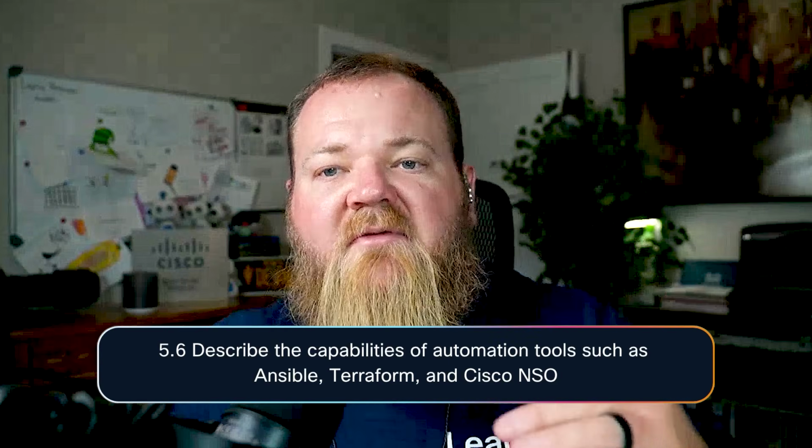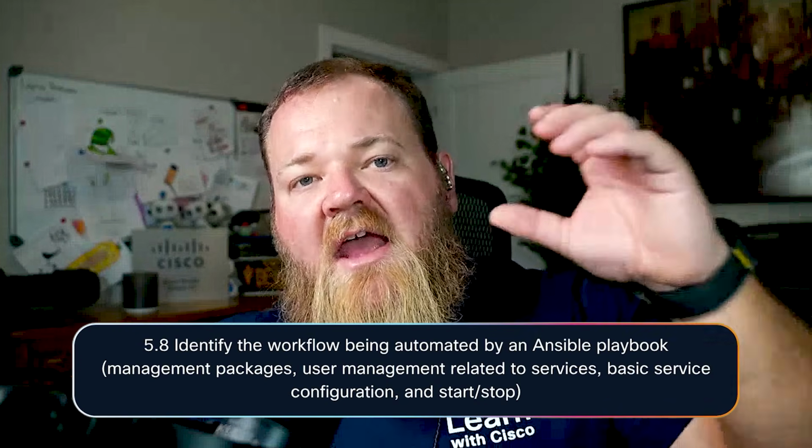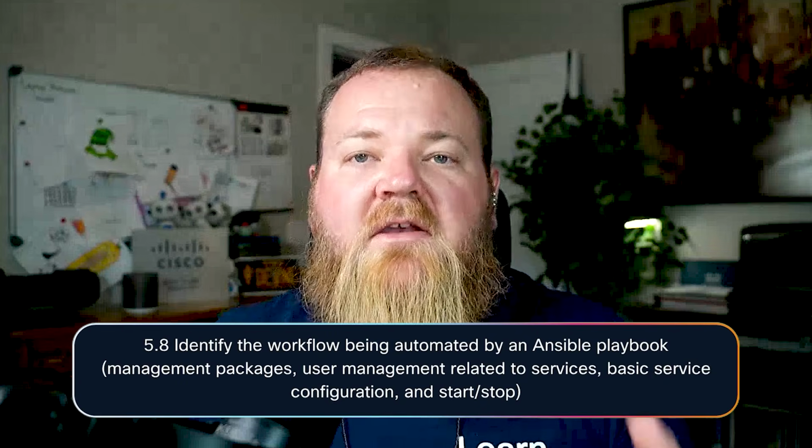The big things that stand out to me in this are, to your point, the open source tooling. We have Ansible, we have Terraform. It also briefly touches on some of the capabilities of Cisco NSO, or Network Services Orchestrator. NSO is definitely a heavier lift, so being aware of it is good, but you can see that connectivity here. Like in exam topic 5.6, where we describe the capabilities of Ansible, Terraform, and NSO, but you can see that 5.8 links, and you've got to identify a workflow being automated using an Ansible playbook.